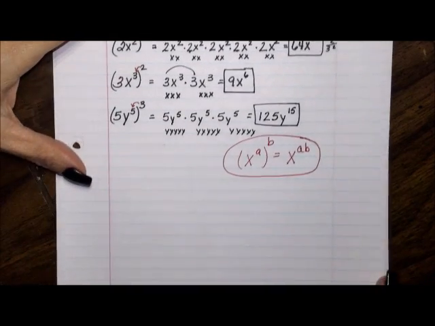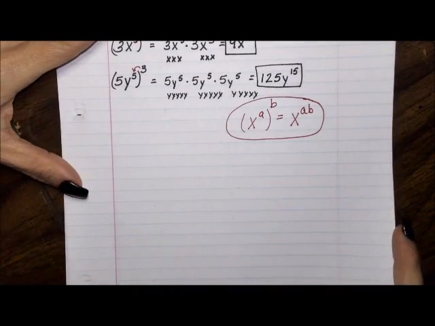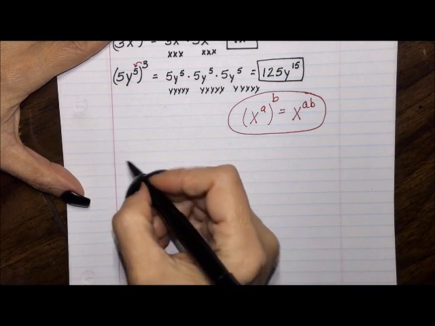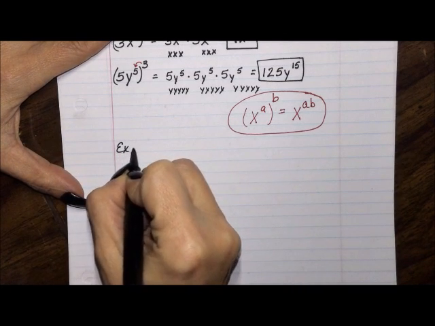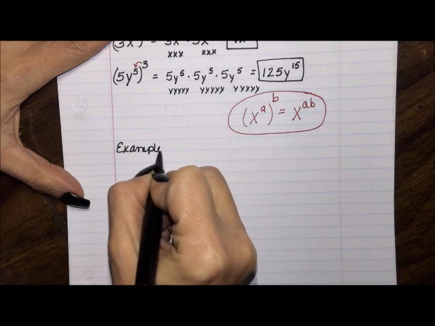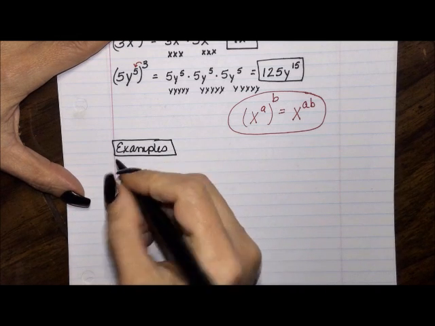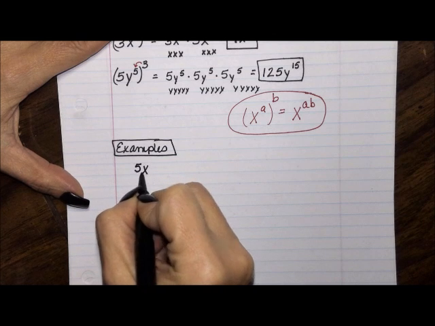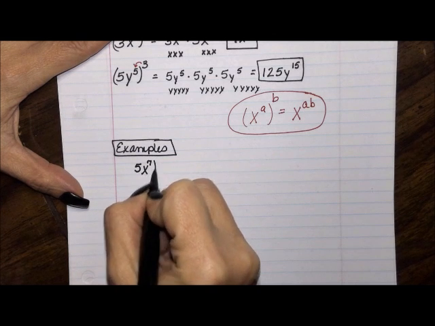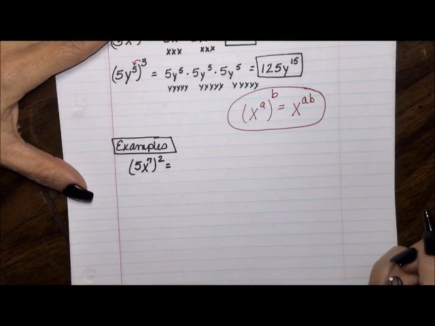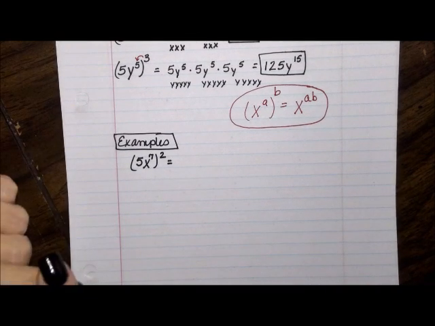All right, so let's take some examples of this. On the pink sheet of paper that says powers of monomials, let's take 5x to the 7th, squared. This is where you've got to be pretty careful.